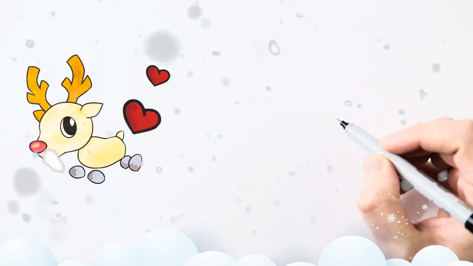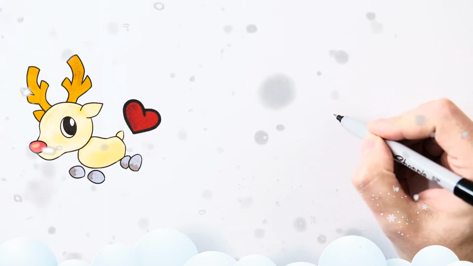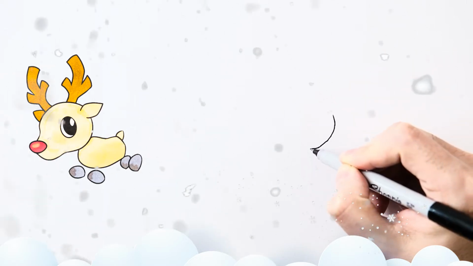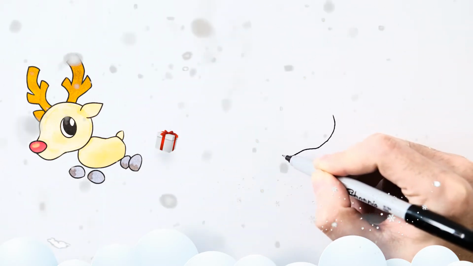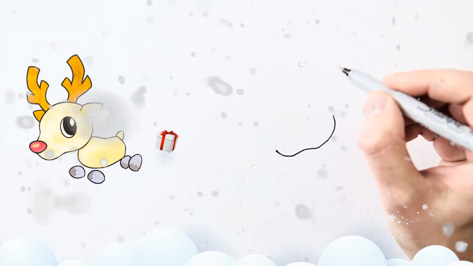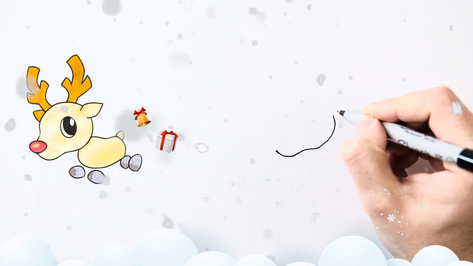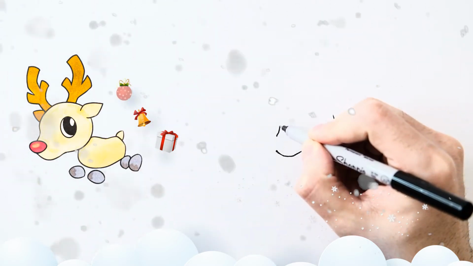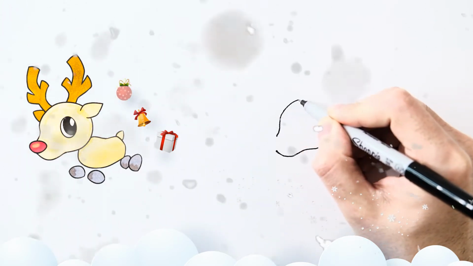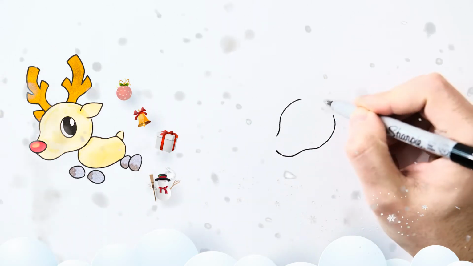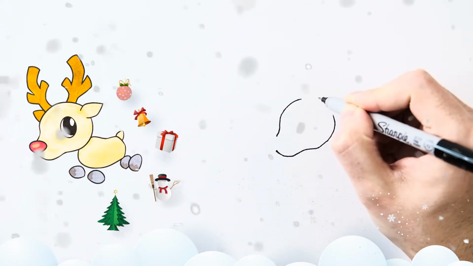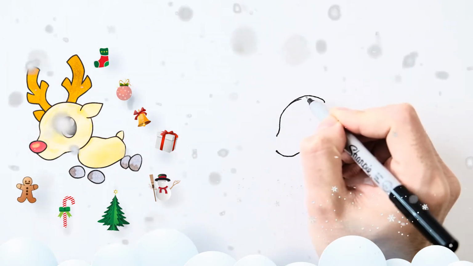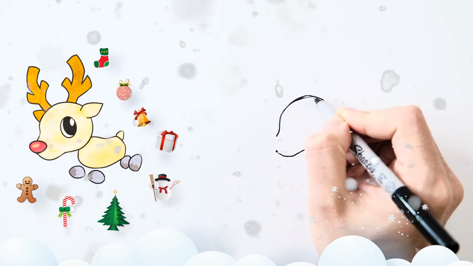So to begin with, let's draw the first potato, something like this. Now let's leave some space for his ear and his nose. For example, this one is for his nose, and this one is for his ear. Make sure these lines are connected to one another.